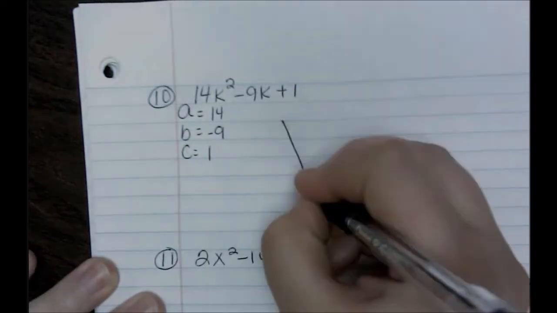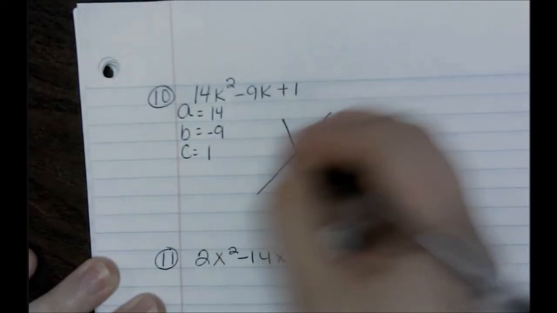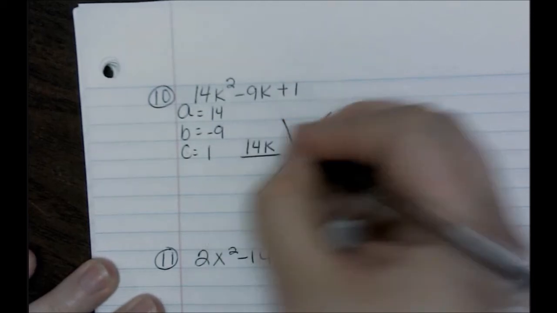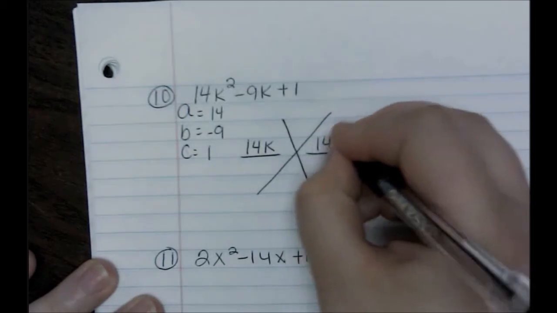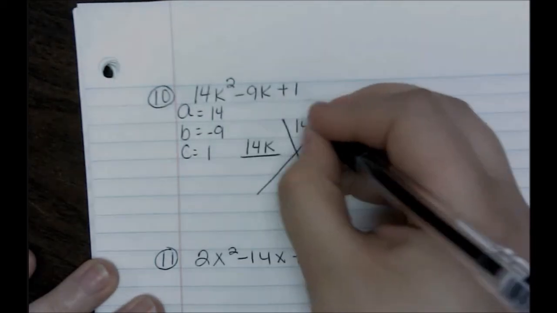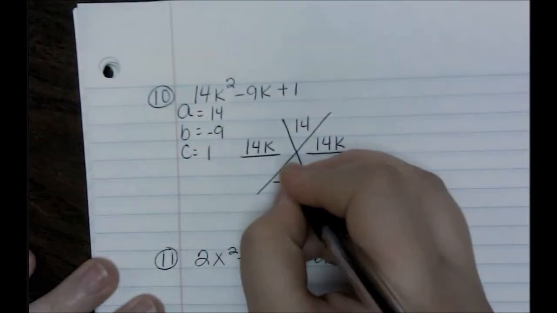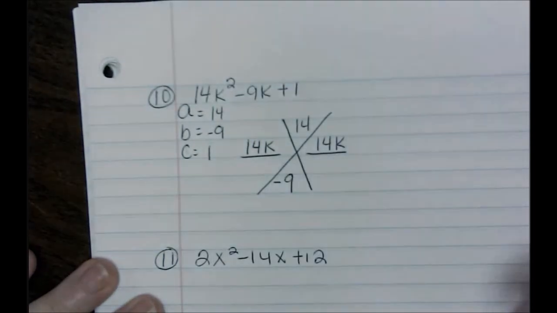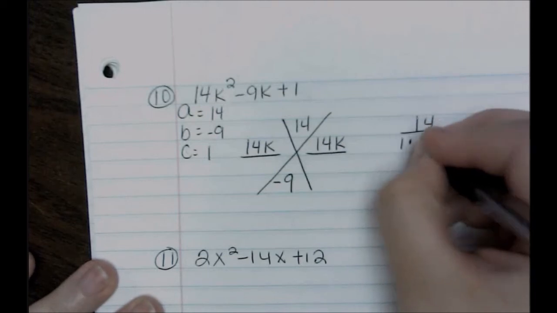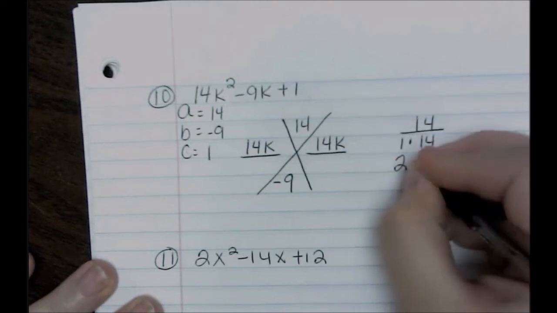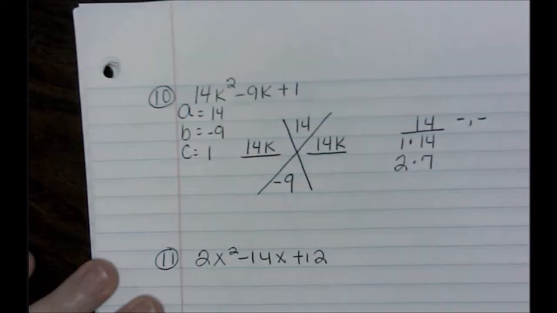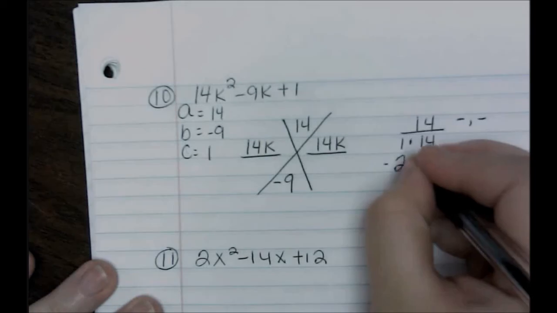So I'm going to draw my flying X. Up top I'm going to have 14k. A times C is 14. B is -9. So I need to find out what multiplies to give us 14 and adds to give us -9. Well, my signs are both going to have to be negative. So it's a -2 and a -7.